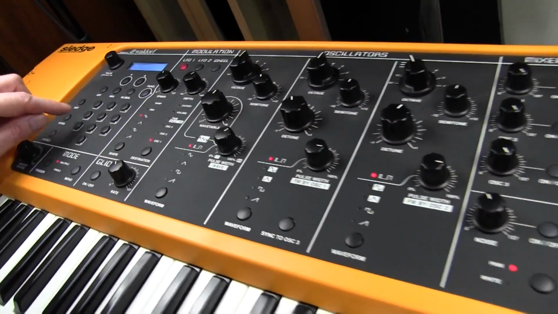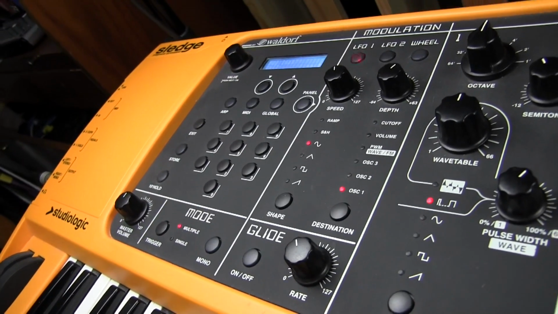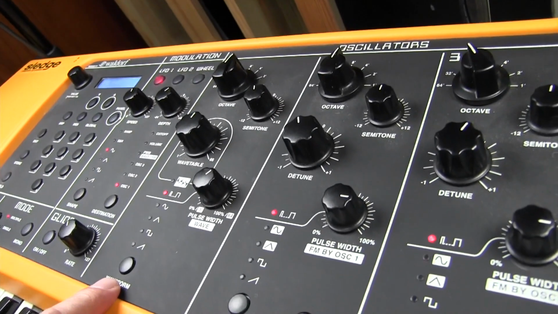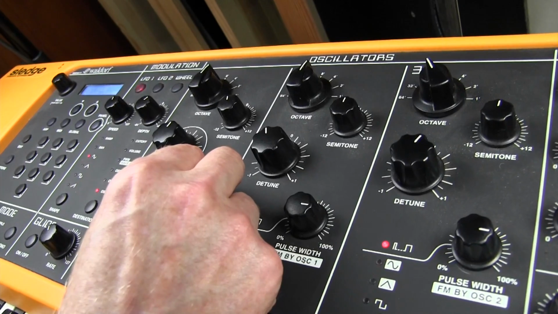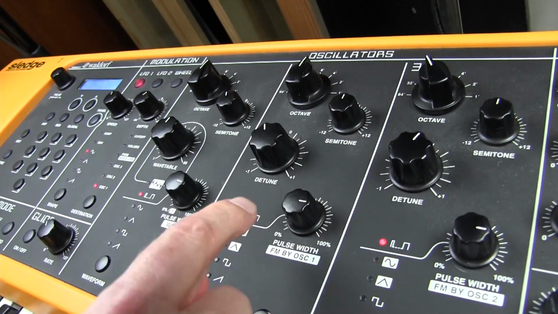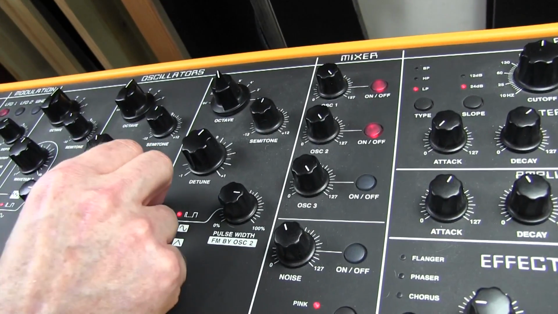We're going to start with the initial setting, and we need oscillator 1 on an 8-foot pitch, pulse waveform, pulse width 89. This is a kind of a hollow, reedy sound. Oscillator 2, pulse width 84.